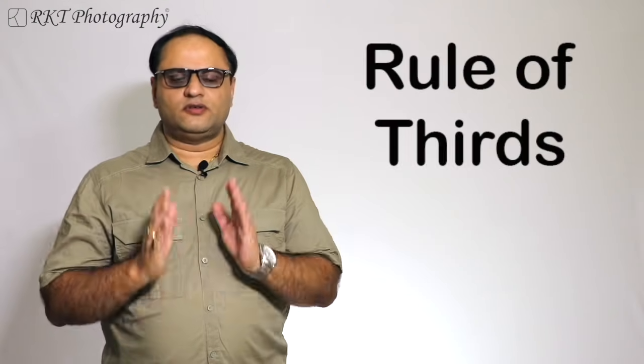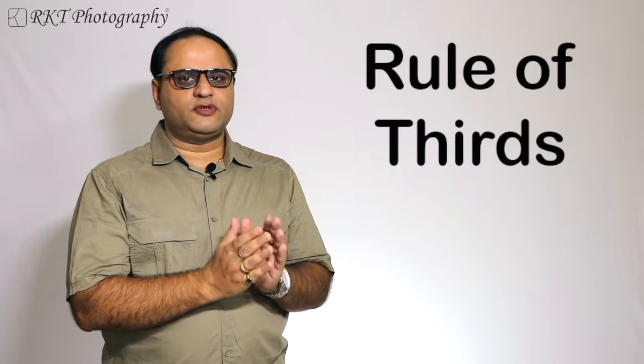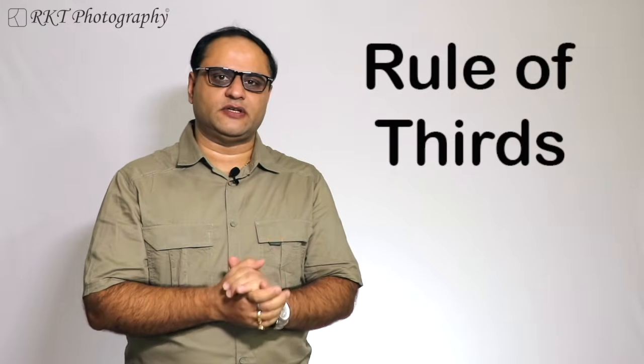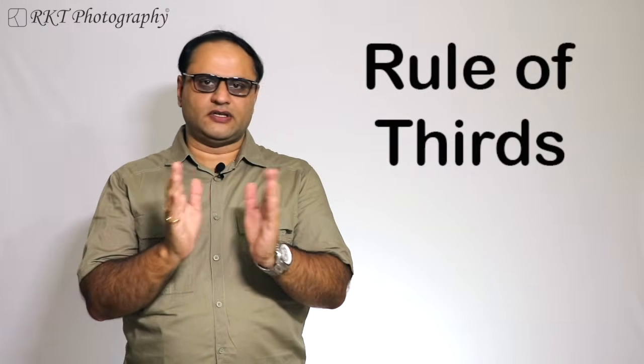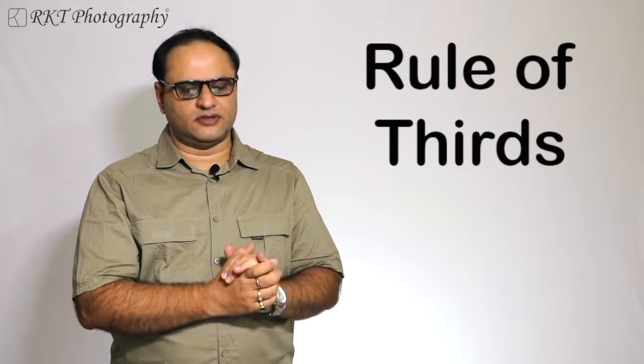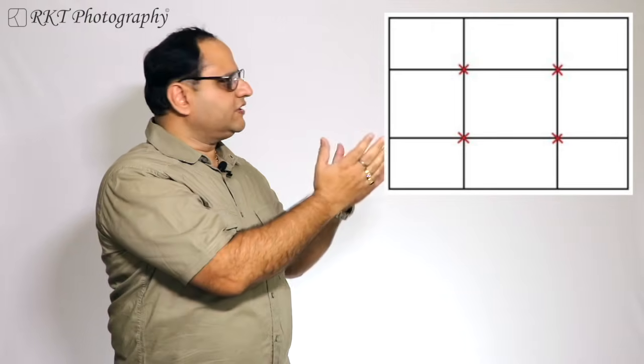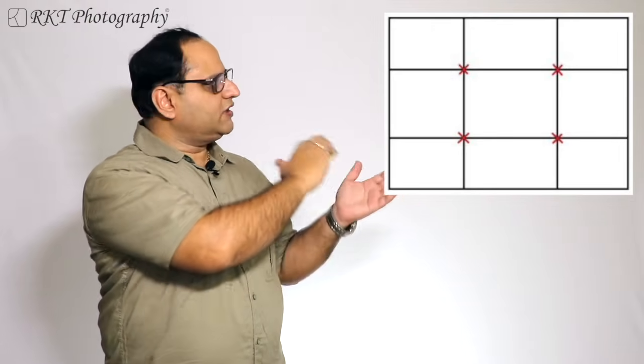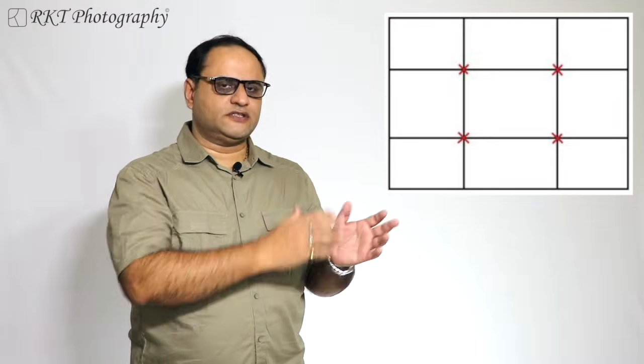Rule of thirds. Rule of thirds generally says not to put the subject in the center of the image. Try to put it in some other corner or some other side of the image. So in rule of thirds, mentally you divide the viewfinder, as you can see here, with two vertical and two horizontal lines. Try to arrange the subject on these crossing lines. This is basically the rule of thirds.